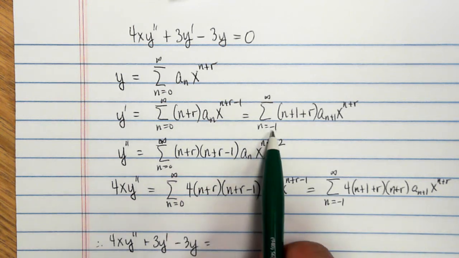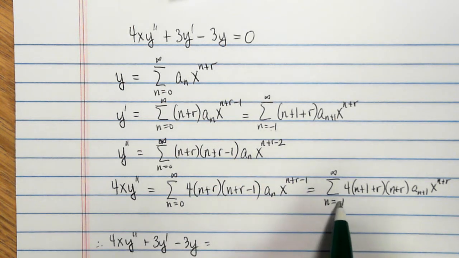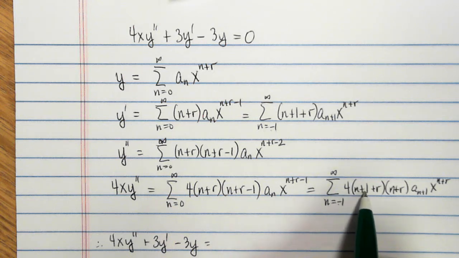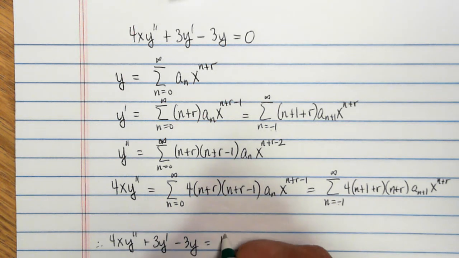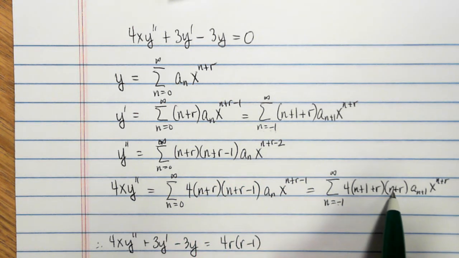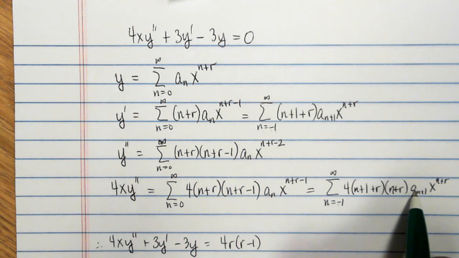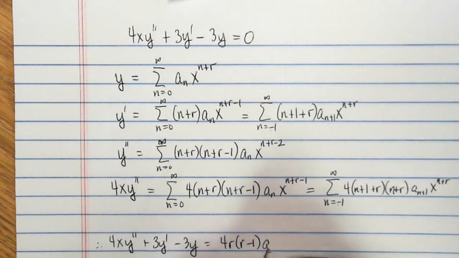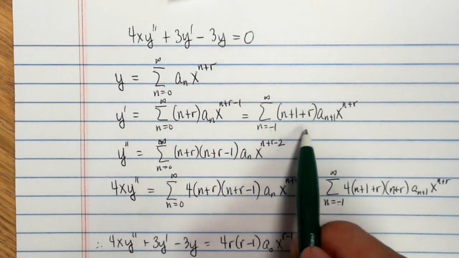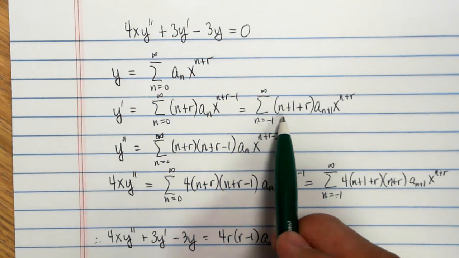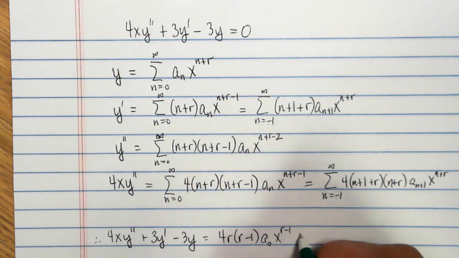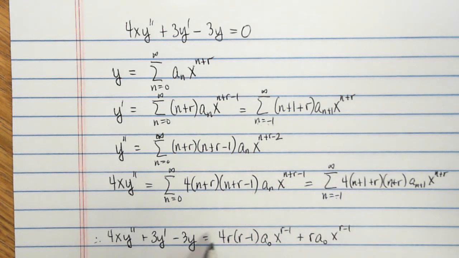Okay, first let me deal with the -1 bit. If I plug n equals -1 into this expression, I'll get 4 times r times (r minus 1) a sub 0 times x to the r minus 1. Then if I look at the n equals -1 term over here, I have 3r a sub 0 x to the r minus 1. So that's the special case of n equals -1.